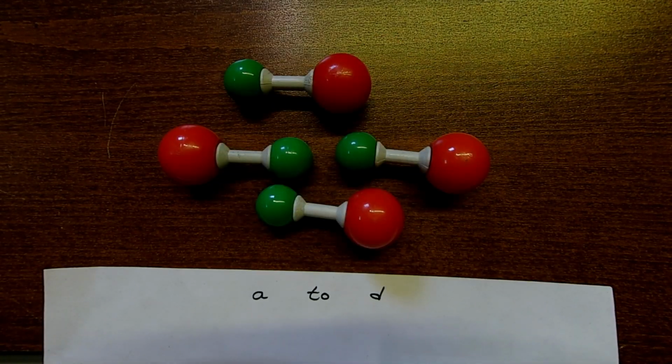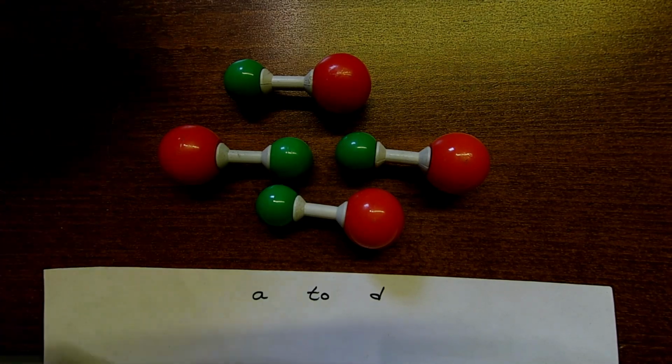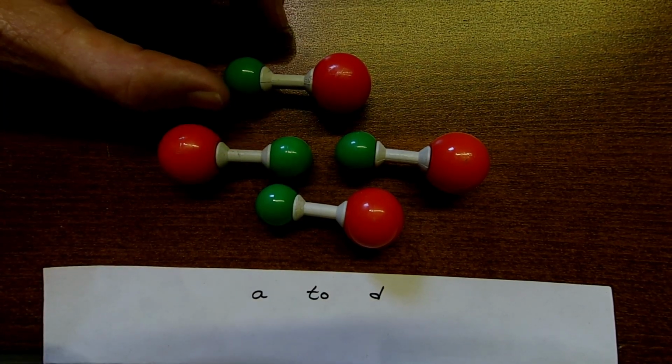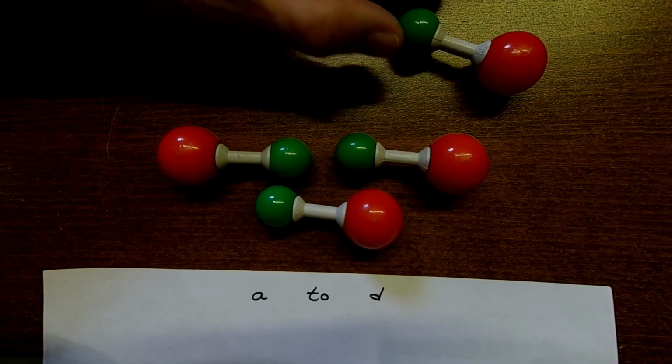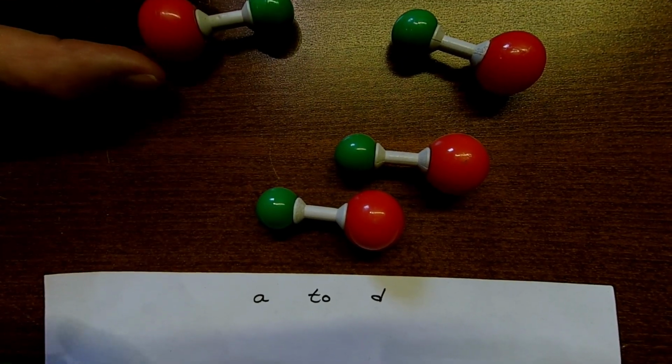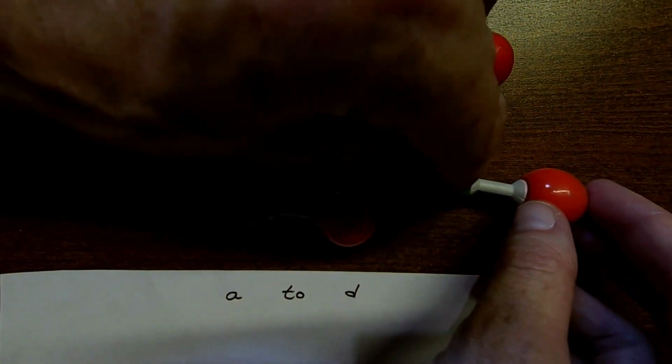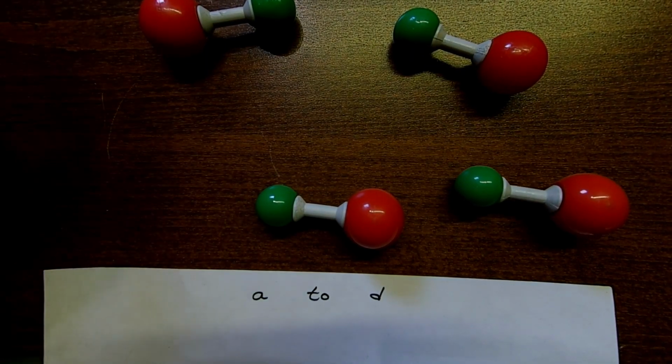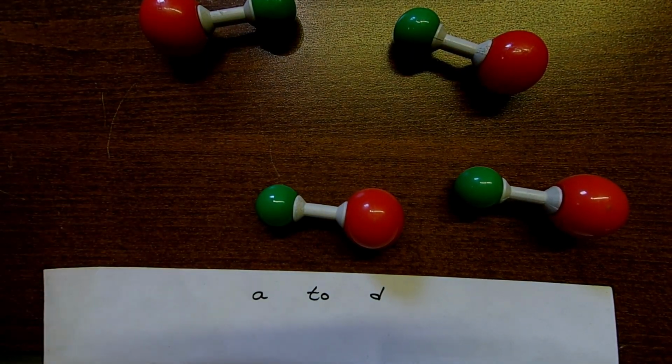In our last example here, A to D, we start out with the same tightly packed diatomic molecules. We have a red sphere connected to a green sphere. And then when we look at image D, it's still red connected to green, but now they have spread further apart. And that's a great clue that we're looking at some kind of phase change or a physical change.